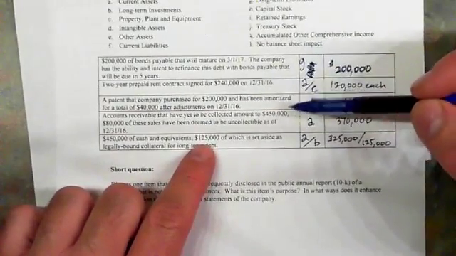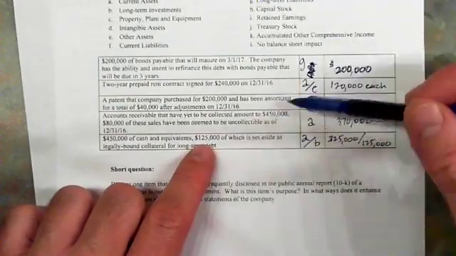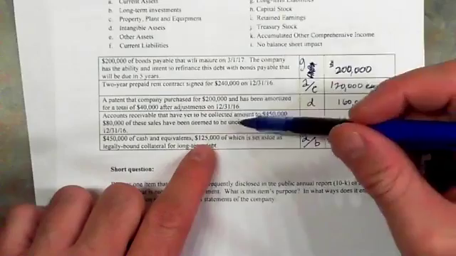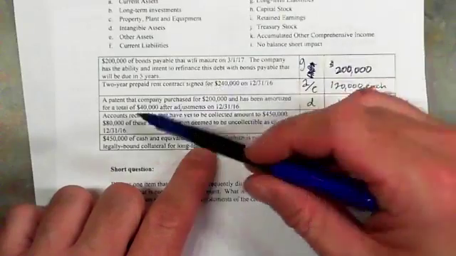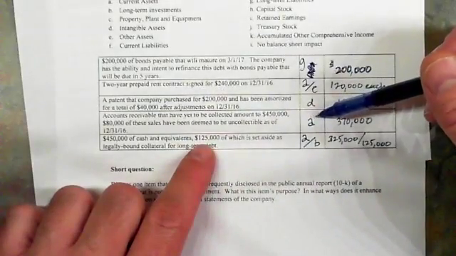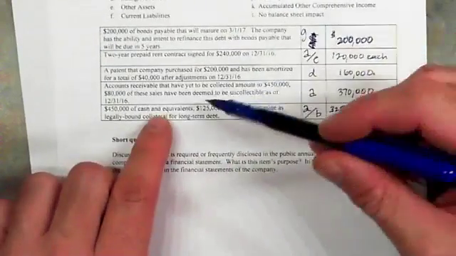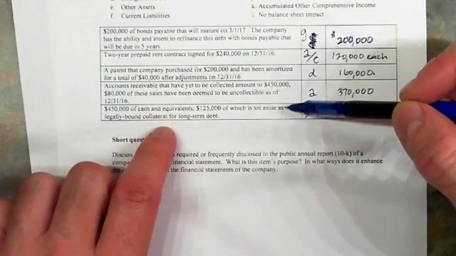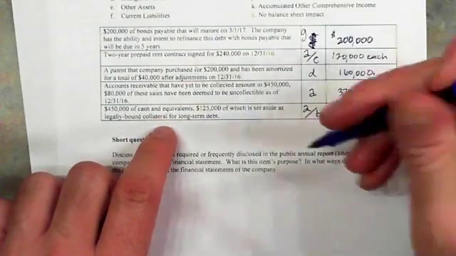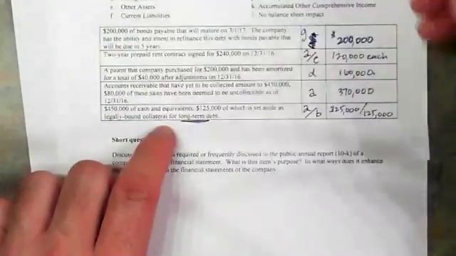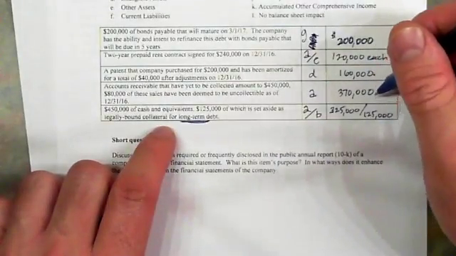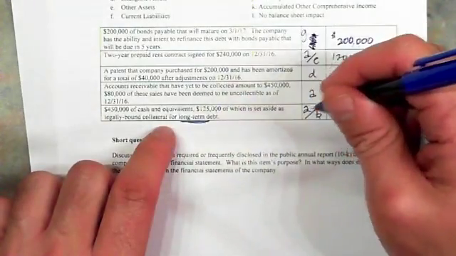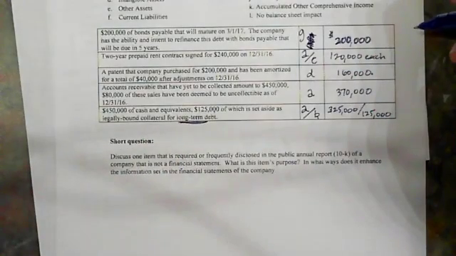Accounts receivable that have yet to be collected. So accounts receivable, they have 450, 80,000 have been deemed to be uncollectible. So that's our estimate of bad debts. 450 minus 80 would be 370. It would be a current asset. $450,000 of cash and cash equivalents, 125 of which is set aside as legally bound collateral for long-term debt. Since it's legally bound and it's long-term debt, then we would have a long-term investment of that amount, and then the net amount would be current asset cash.